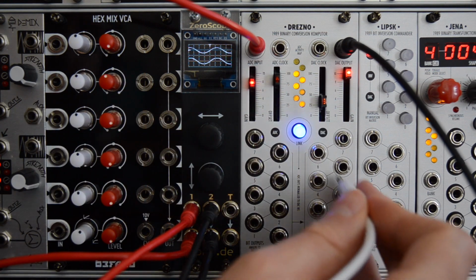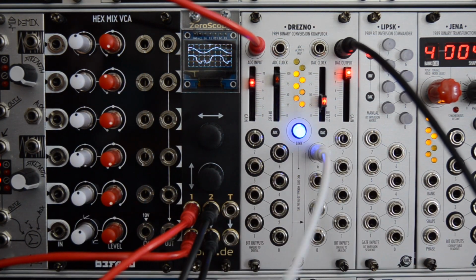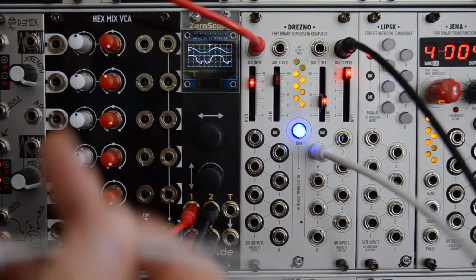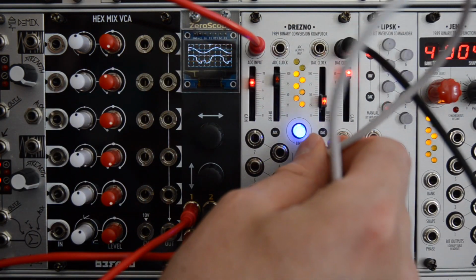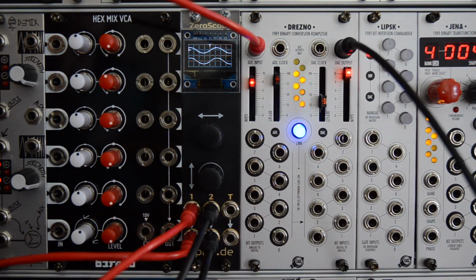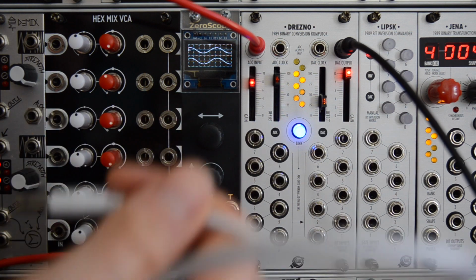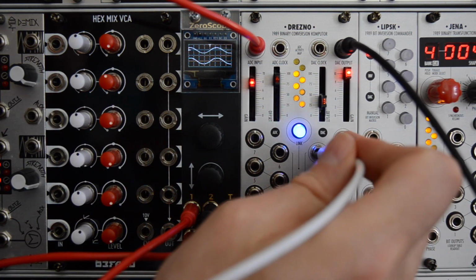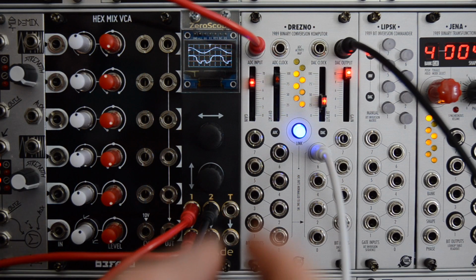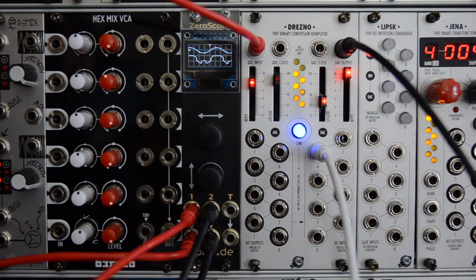To show you this, I'll just patch up a dummy cable into one of the bits. And you can see how this already changes the output wave a lot. And when the input and output stages are linked, this is exactly the way to manipulate the wave. So by just patching a dummy cable into one of the bit inputs, the output stage of DREZNO is missing all the information about bit 6. Instead, it's just receiving 0 volt.